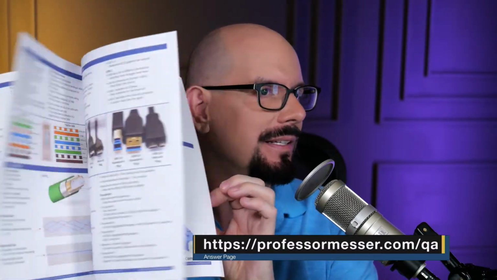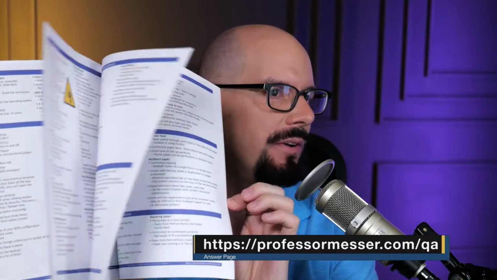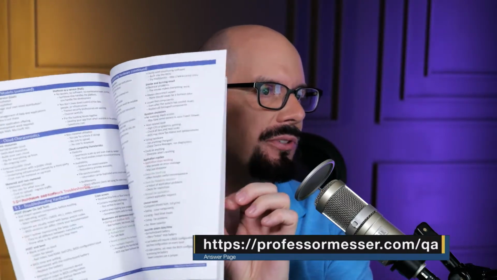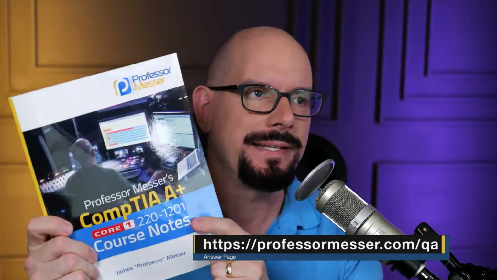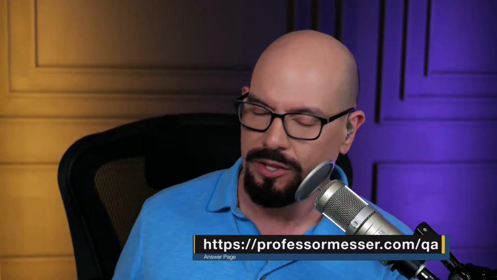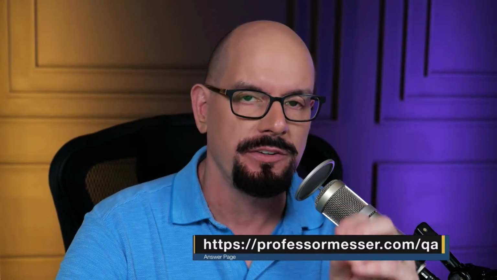The packing label is right there. So there's your 1202, full color, all the great pictures, but specifically written for the 1201 and the 1202 exam. So those are the differences. Even though there are minor differences, there are enough differences that it will have an effect on your final score. So make sure you study from the right materials.